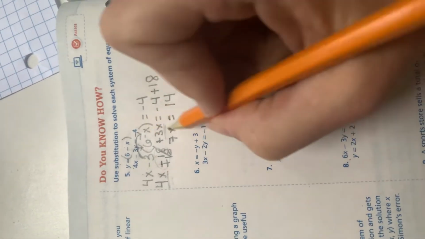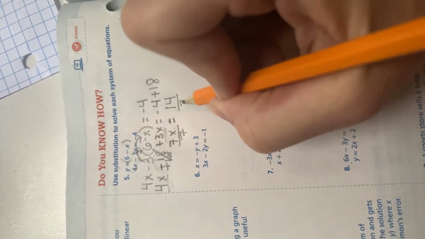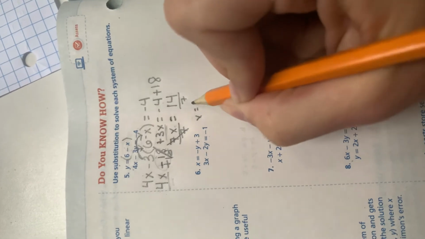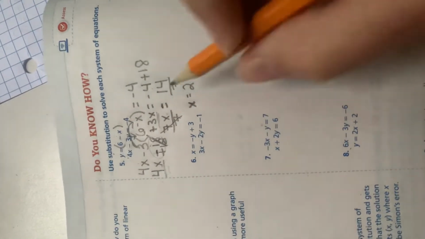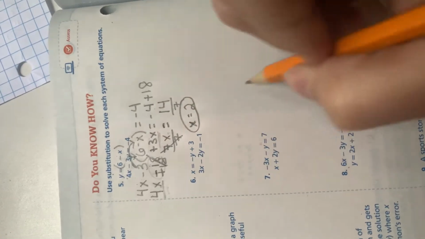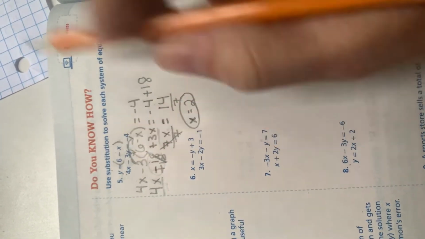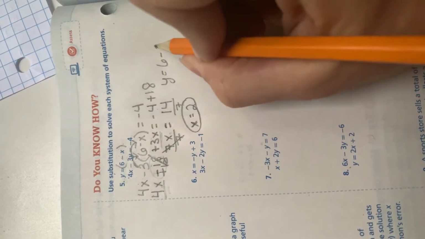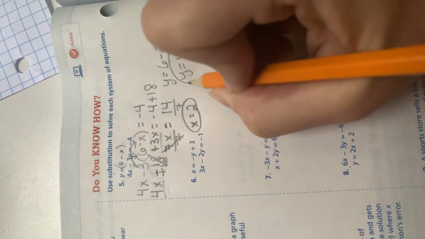This is multiplication, so to undo it, I'm going to divide. Those will cancel, and I get x equals 2. So I can go back, and this is an easier equation to solve. y equals 6 minus 2, so y is 4.